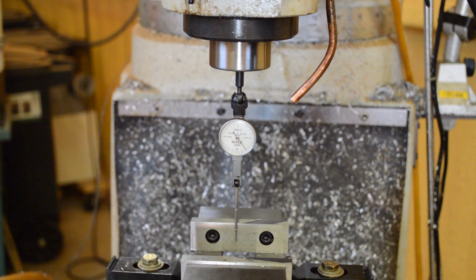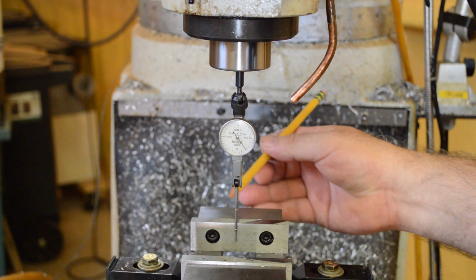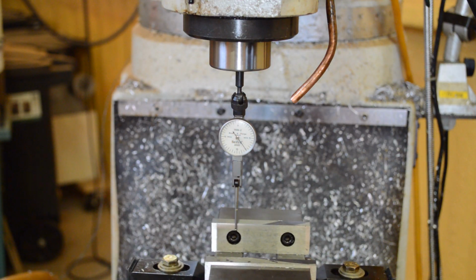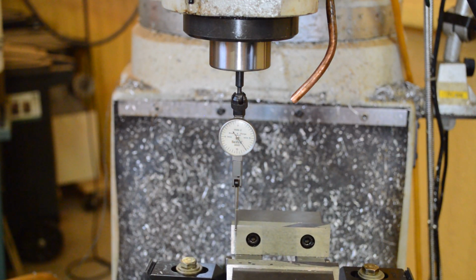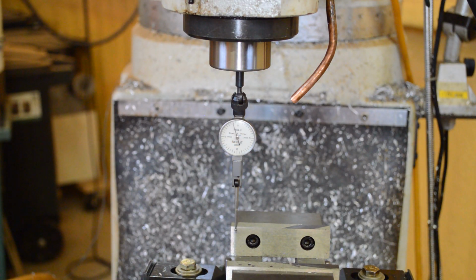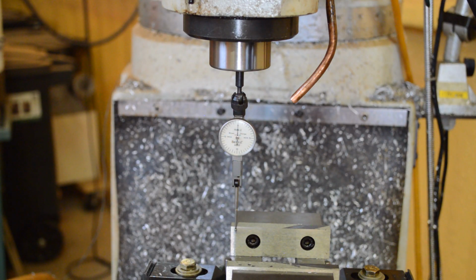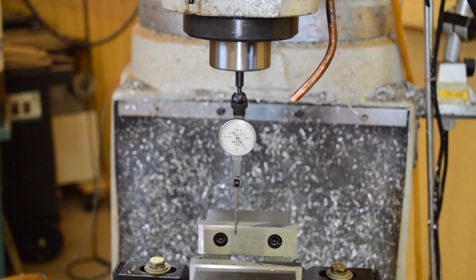Okay, now to set c-axis 0, we need to find 2 points on this vise jaw, one here and one here. Now we go to auto 0 mode, and it says locate the first point, hit OK. We're at the first point, so OK. Now locate second point, hit OK. Let's go find the second point.